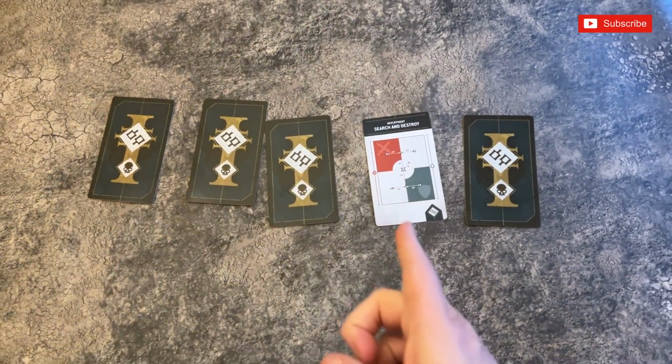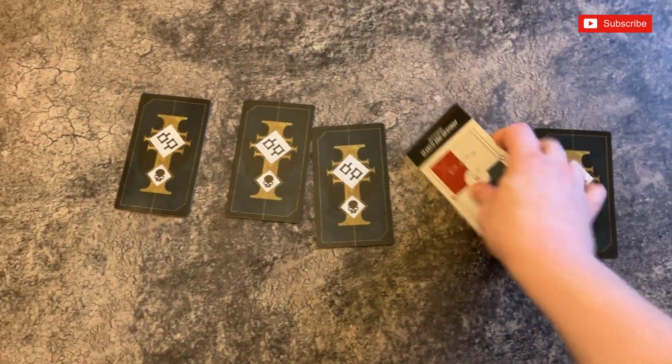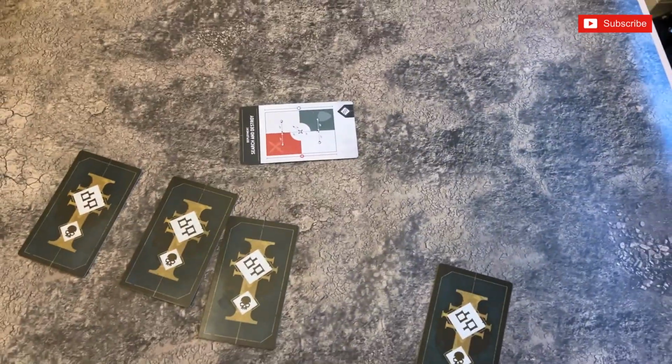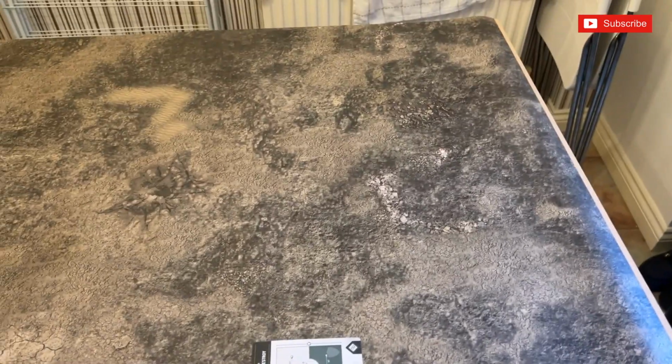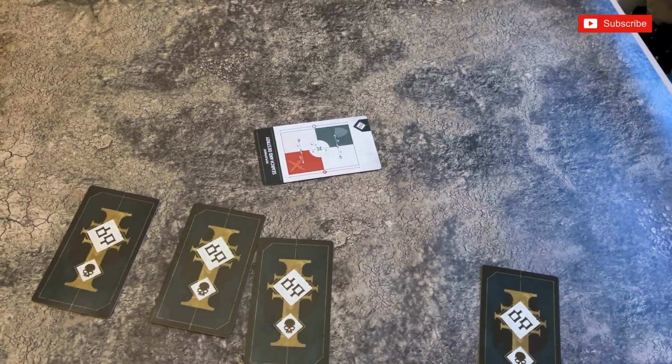Search and Destroy. One of my favourite deployment types, because it means that certain units are close, other units are far away. Effectively, it's like that. Doesn't matter who's the attacker or defender. So we're going to have terrain in here, and terrain in here. But now that I've drawn that mission, we do need an objective in the centre, and we need those around the edges.